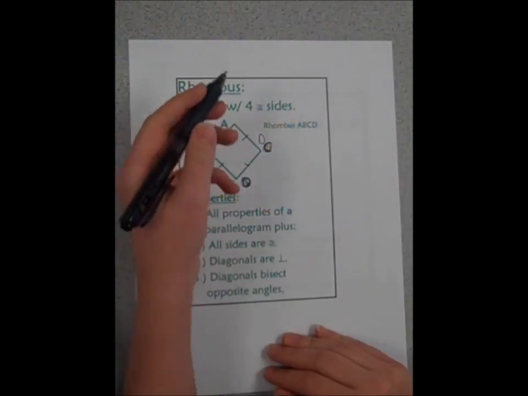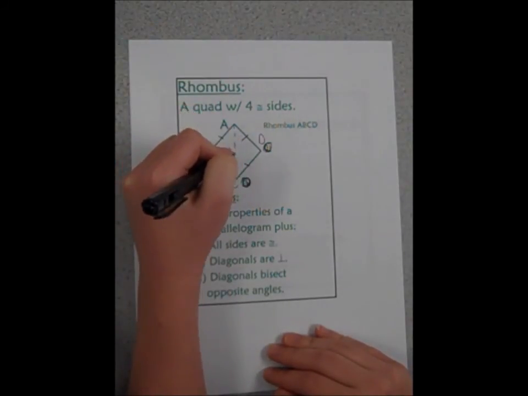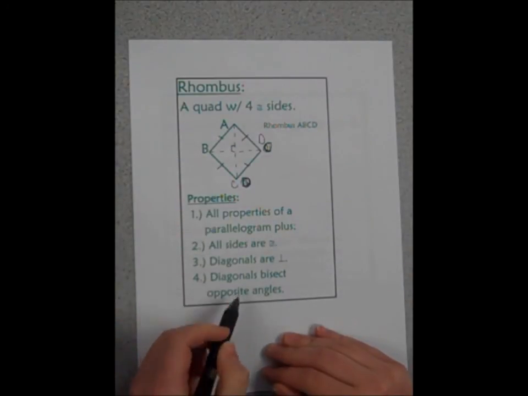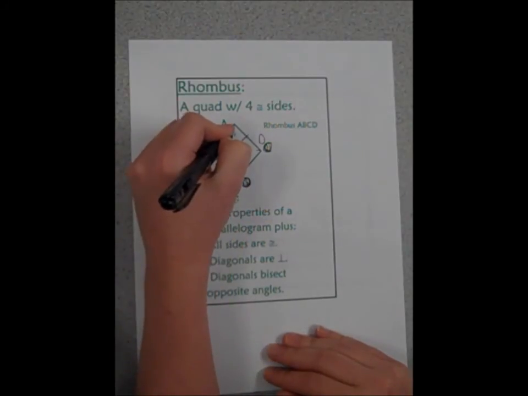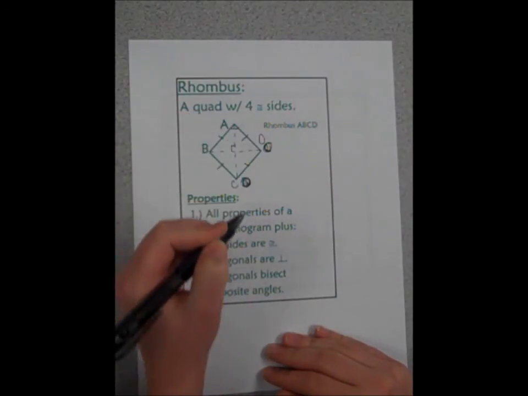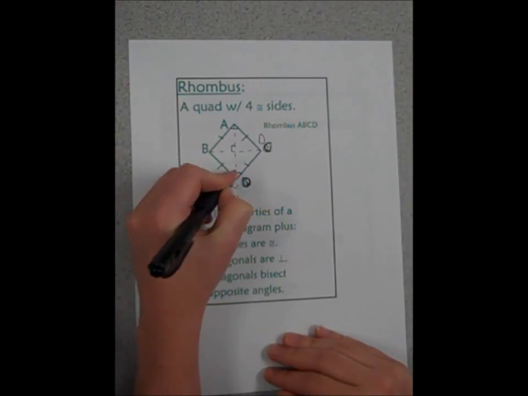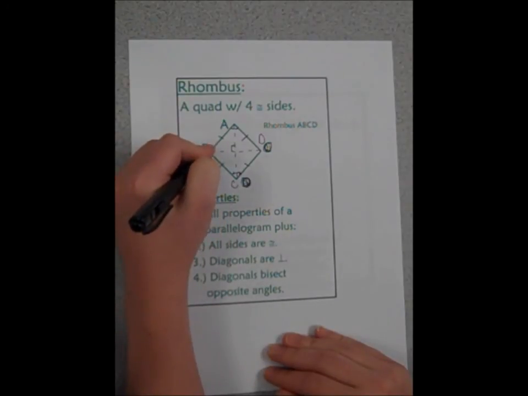So in this case, since we don't have too much to write in, I'm going to go ahead and let you draw in the diagonals. I'm going to draw them in with dotted lines here and here. And we're going to label those as perpendicular. And when I say they bisect the opposite angles, that means this piece of A and this piece are going to be congruent. And this piece is congruent to this piece over here. Okay, and vice versa for BD.